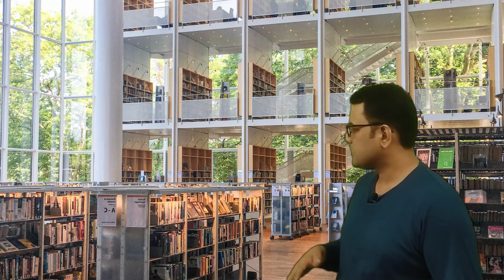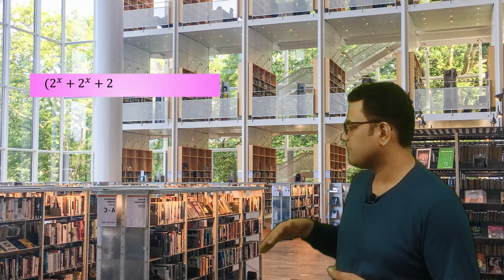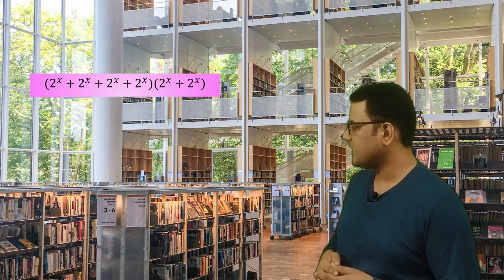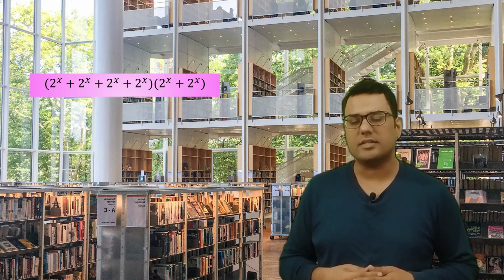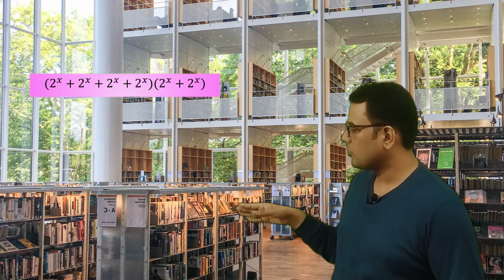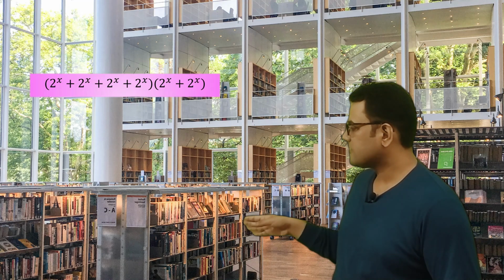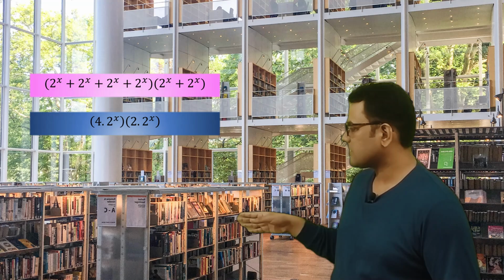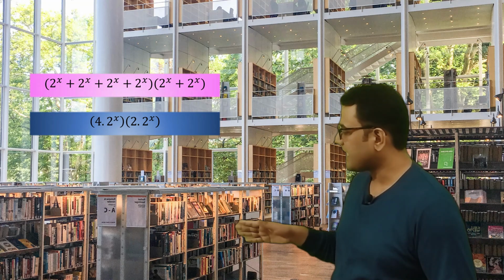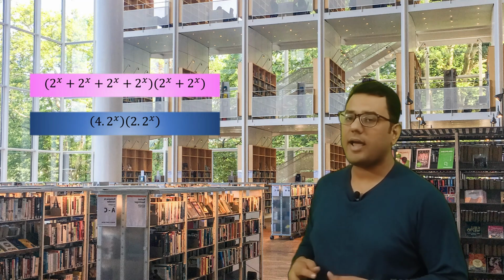Now let's simplify this term. This is a big term of 2 raised to the power x's, many 2 raised to the power x's, and let's simplify this term. So what do we do? First, in the first parenthesis, you see there are how many 2 raised to the power x's? There are a total of 4, so I can write this first parenthesis as 4 times 2 raised to the power x. Similarly, the second parenthesis, I can write it as 2 multiplied by 2 raised to the power x.